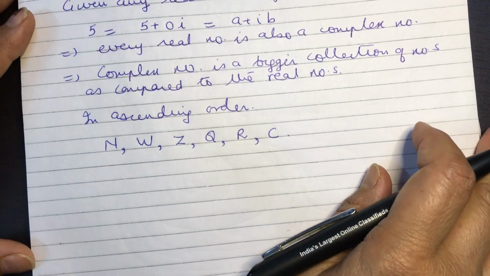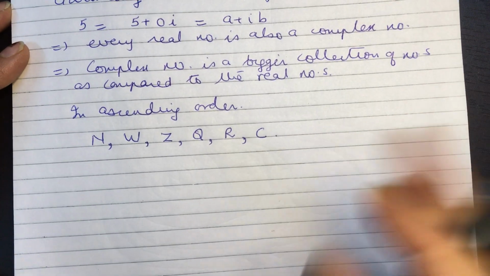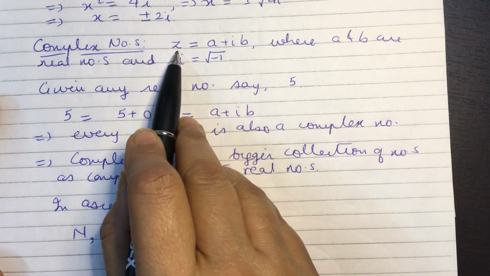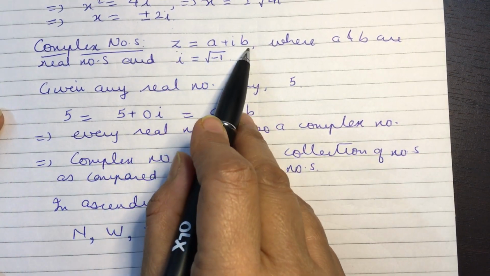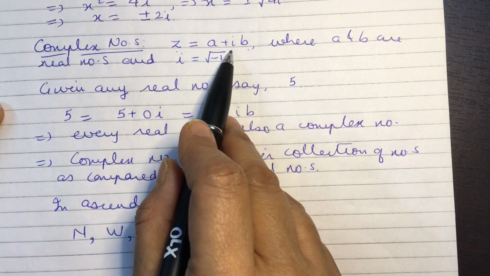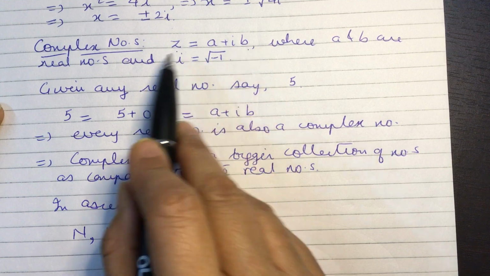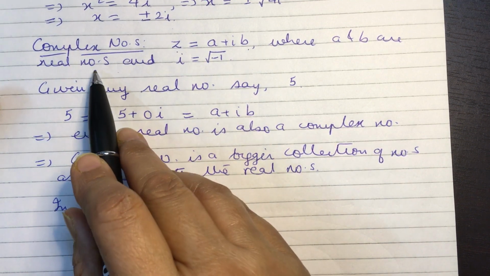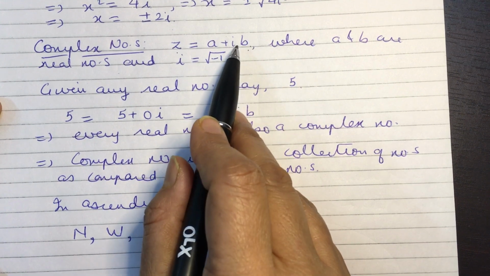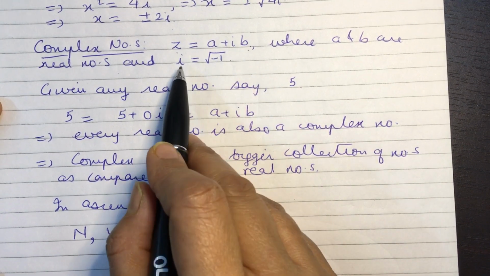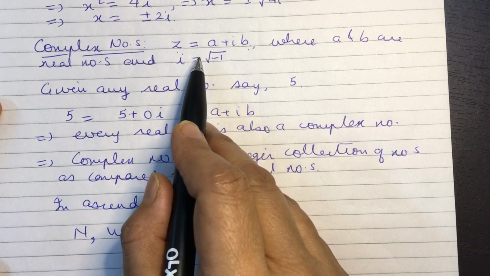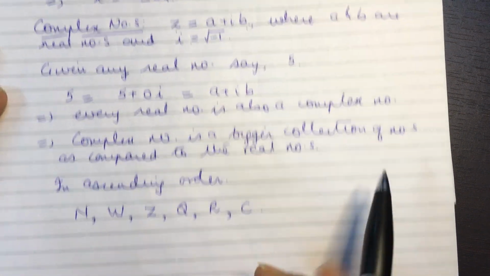Now let's proceed further with the complex numbers. As we all know, complex numbers are denoted by small z and they are written as a plus ib. So complex numbers are numbers of the form a plus ib, where a and b are both real numbers, positive, negative or 0, and i is the imaginary number which has value square root of minus 1.